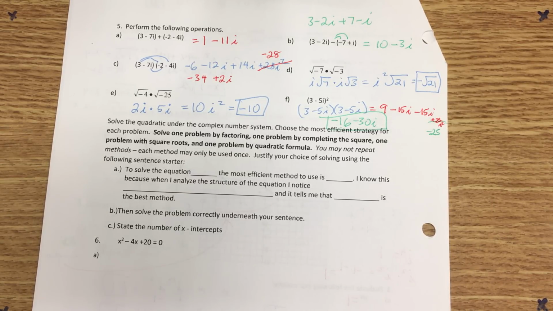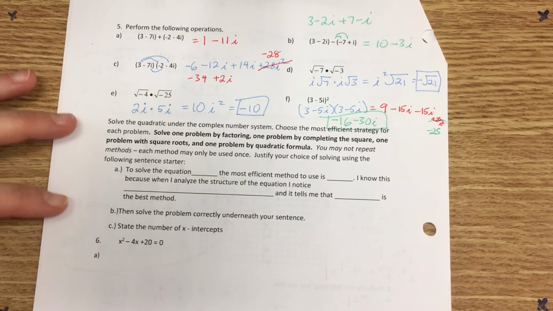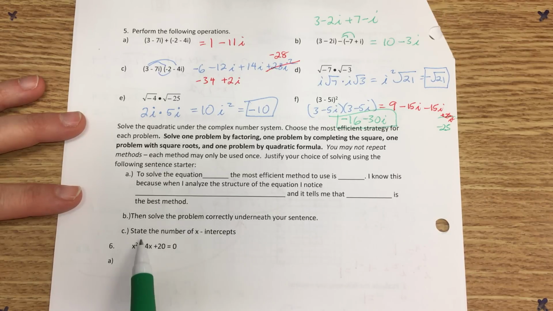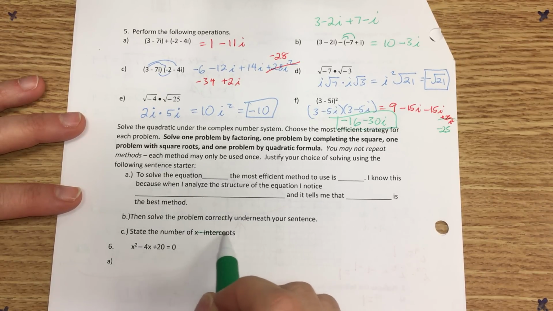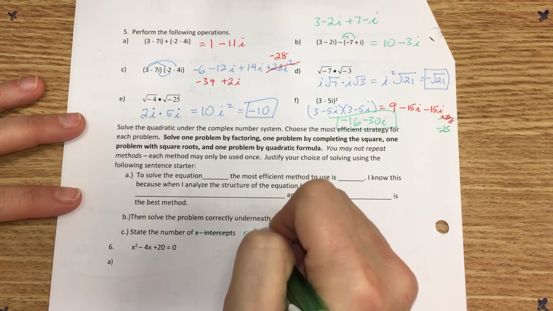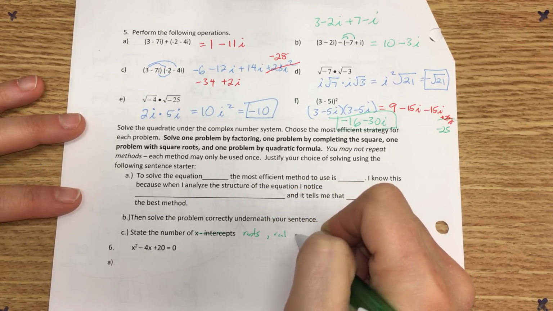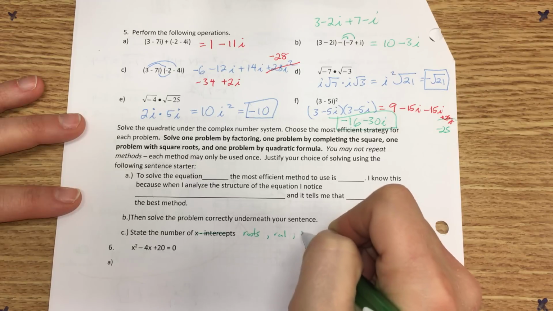Now, I am not going to write this out because honestly, I am the teacher. I will read it out and then you can pause the video if you need to use my exact wording, but really, you should be able to write the sentence on your own for most of them. Okay, so after I decide on my method, I'm going to solve the problem and I'm going to state the number of x-intercepts. I think that really just means roots, but that's okay. I'm also going to talk about if they're real, imaginary, etc.